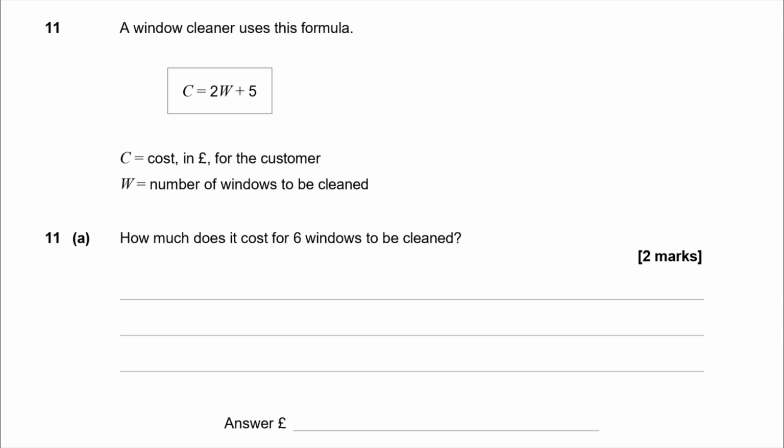Well, for 6 windows, W is equal to 6 then, isn't it? So subbing that into the formula, C is equal to 2 lots of W, 2 lots of 6, plus 5. 2 lots of 6 is 12, and 12 plus 5 is 17. So it's going to charge £17 for that. Well, he's a lot more expensive than my window cleaner.